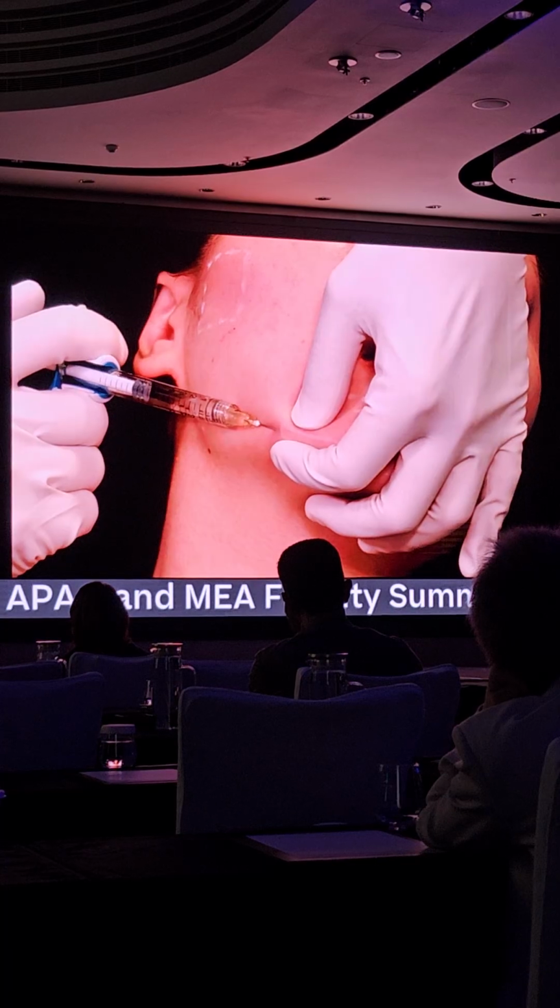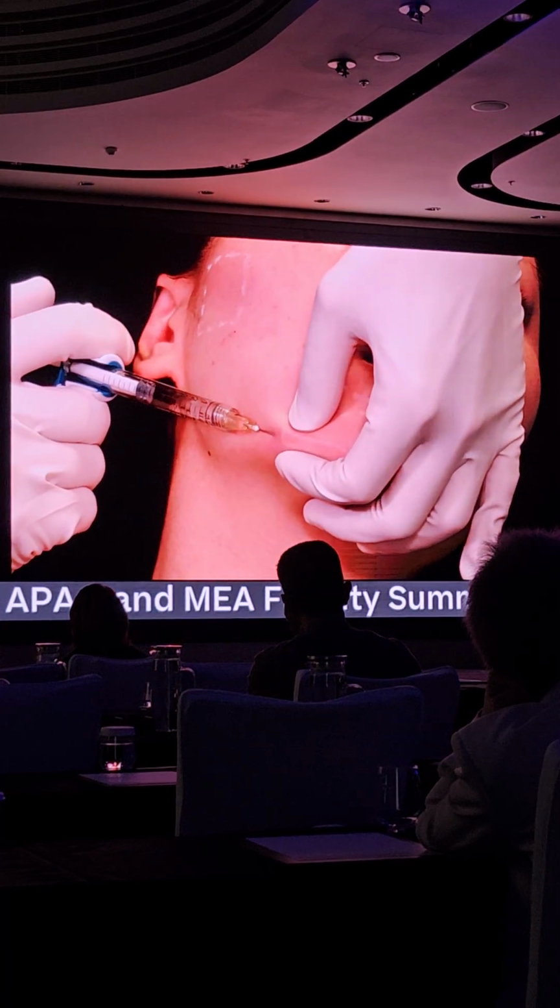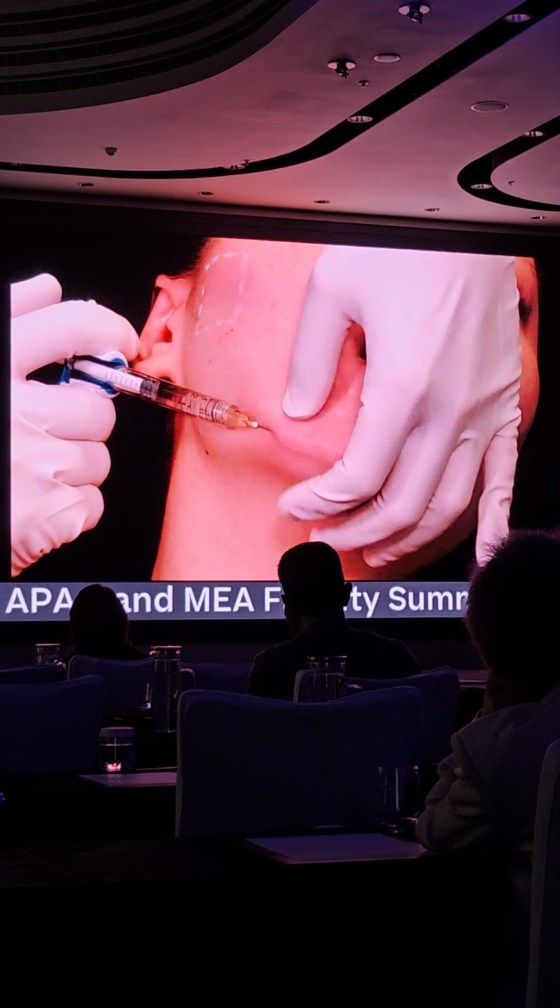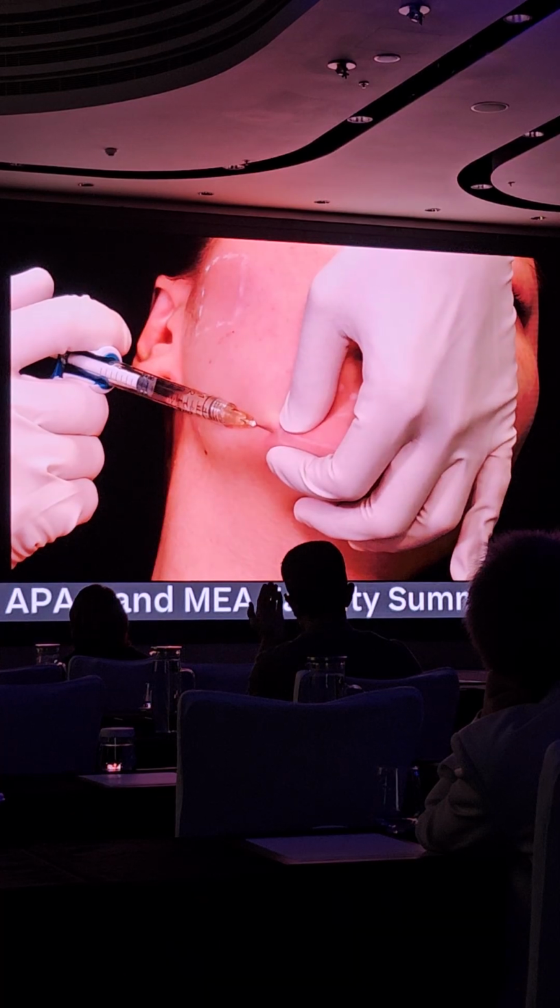Please observe my left hand. I'm continuously molding the area while injecting.